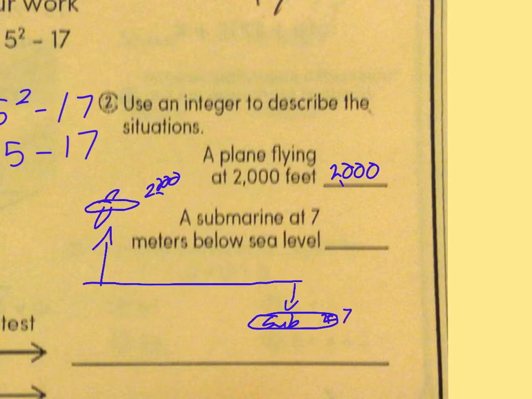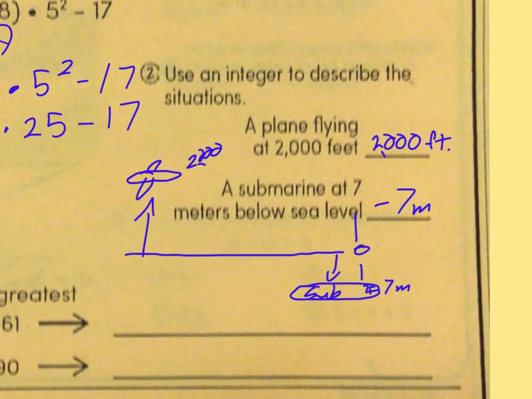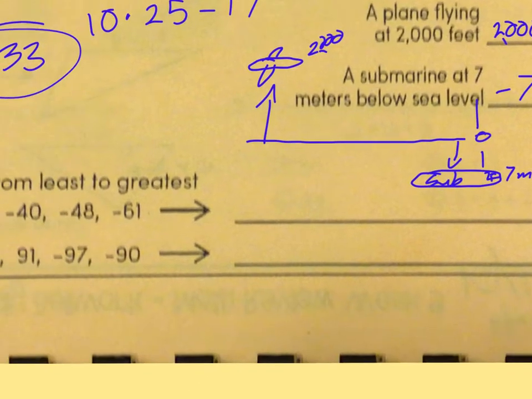If this is 0, and that way is positive, and this way is negative, we have negative 7 meters. Yeah, we do need to put in the feet and the meters there. So pretty simple stuff. If you're thinking about the ground or the water level being 0, things that are below are going to be negative, and things that are at or above are going to be positive.